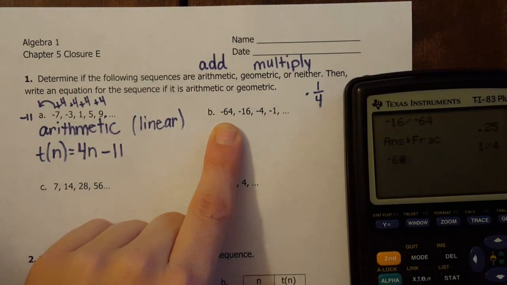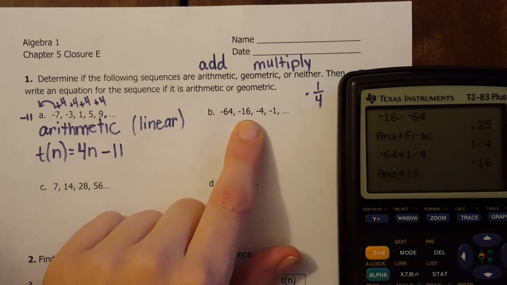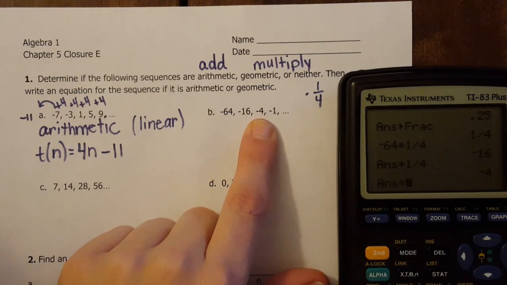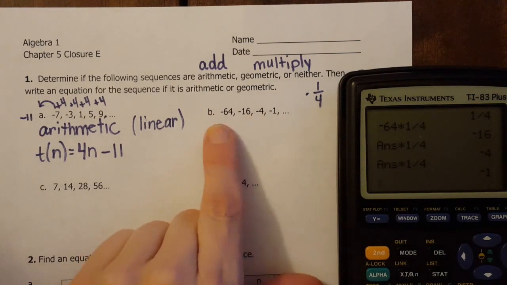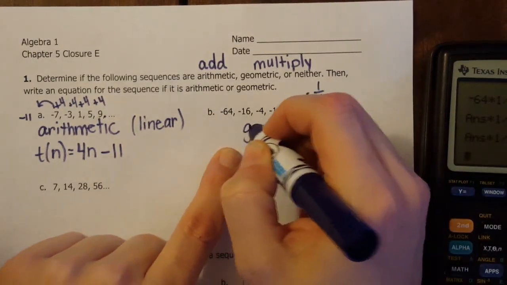So negative 64 times 1/4 is going to give me negative 16. If I multiply that by 1/4, I get negative 4. If I multiply that by 1/4, I get negative 1, and that is the sequence. So this is my multiplier. So this is a geometric sequence.